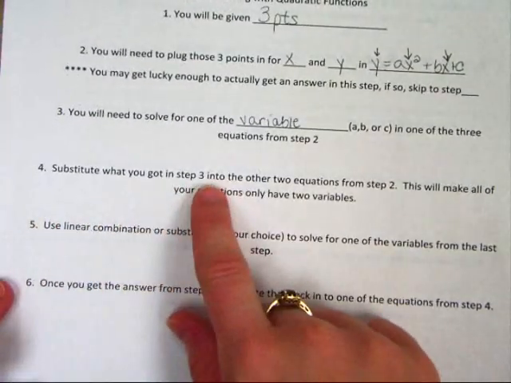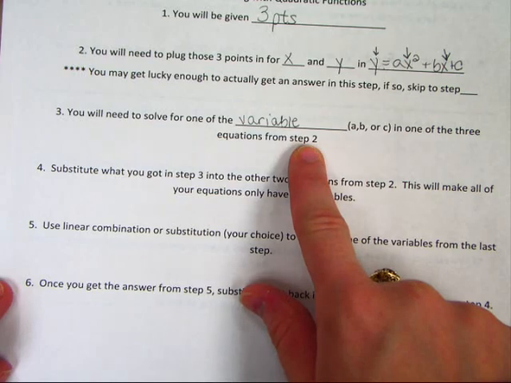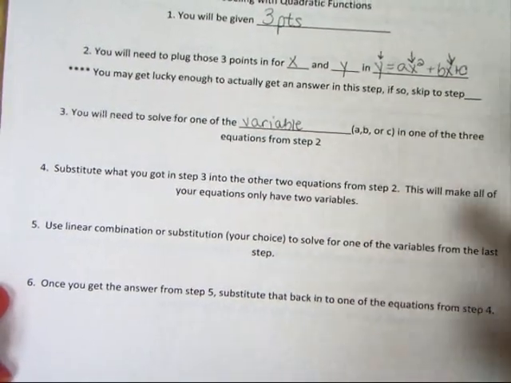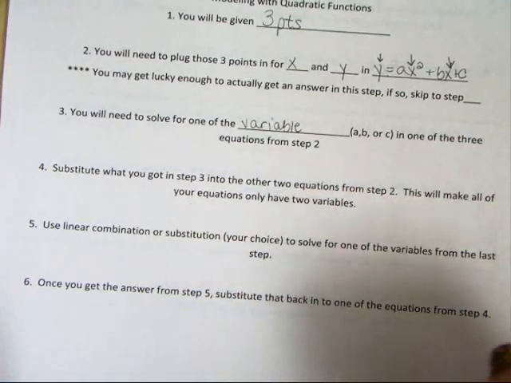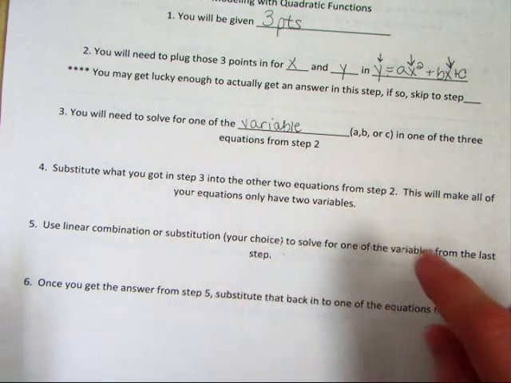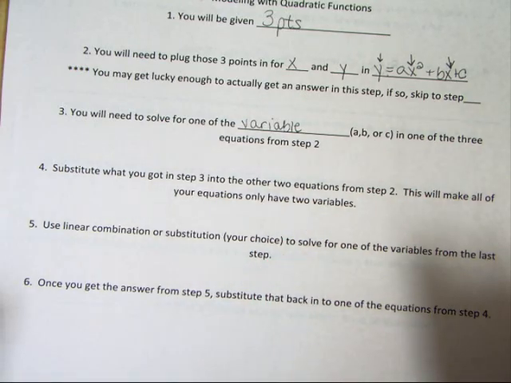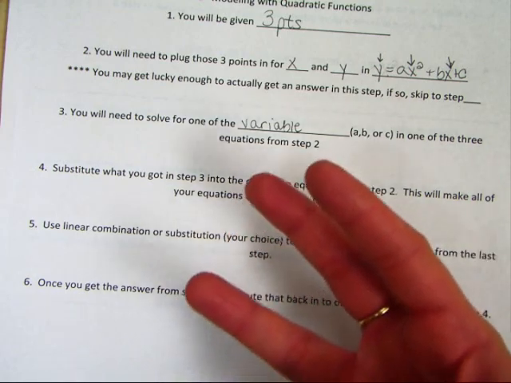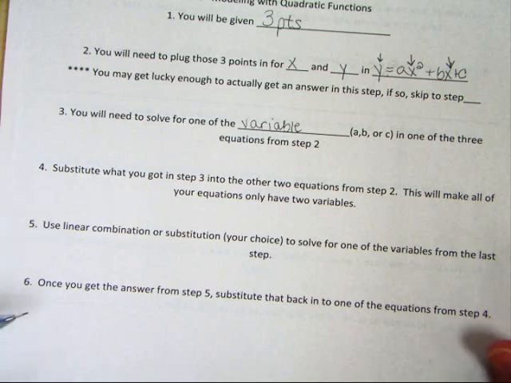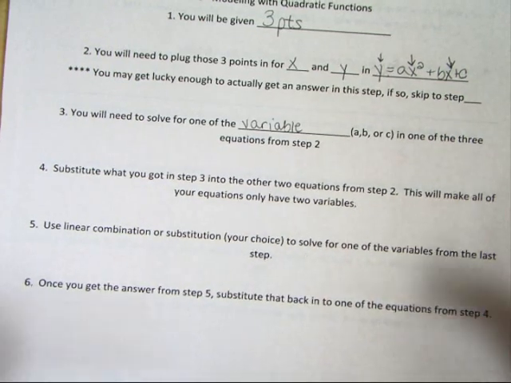You're going to substitute what you get in step 3 when you solve for one of the variables into the other 2 equations from step 2. This will now make your 3 equations down to 2 equations. We've done this. You take 3 equations, 3 variables, and make it down to 2 equations, 2 variables. Step 5. Use linear combination just like we used last chapter, or substitution to solve for one of the variables in the last step. So we went from 3 equations with 3 variables to 2 equations with 2 variables to 1 equation with 1 variable. Number 6, once you get the answer from step 5, substitute that back into one of the equations from step 4.